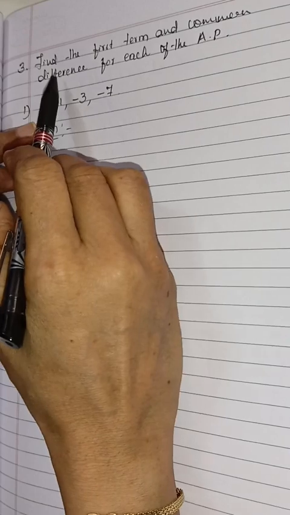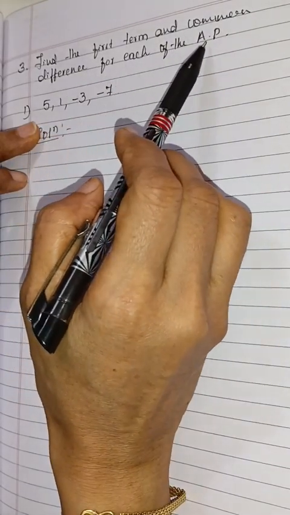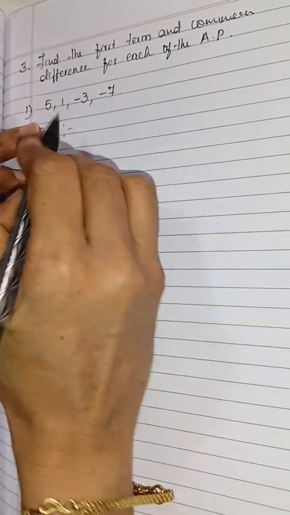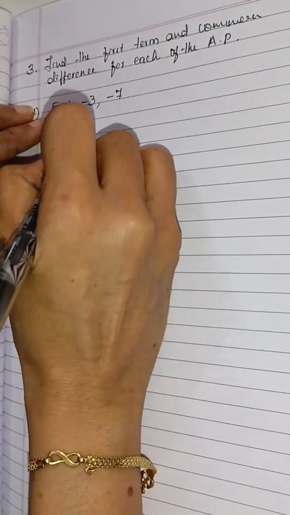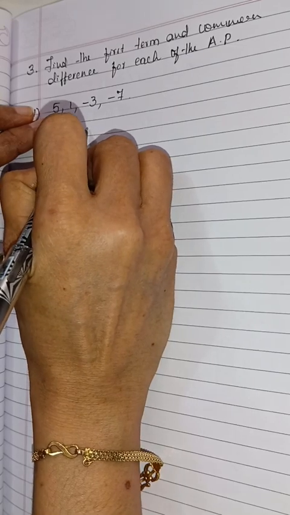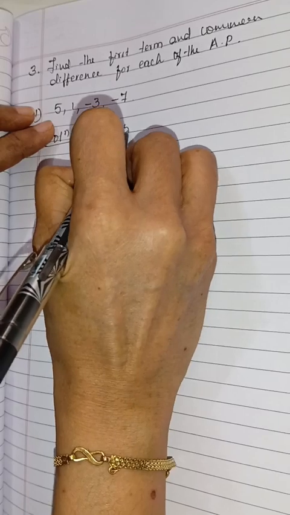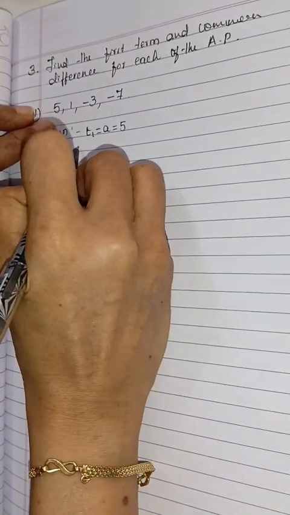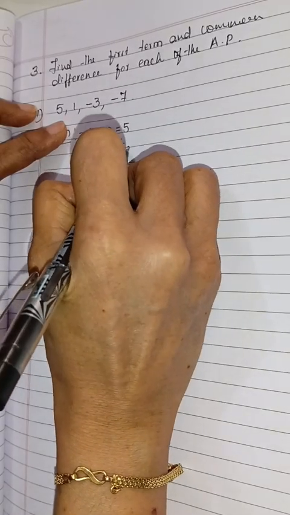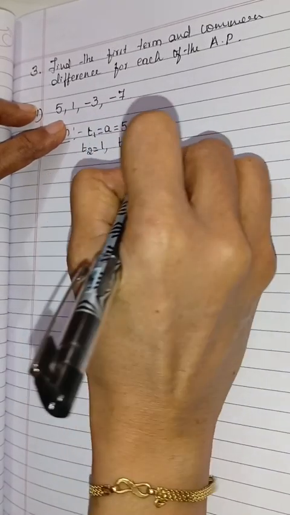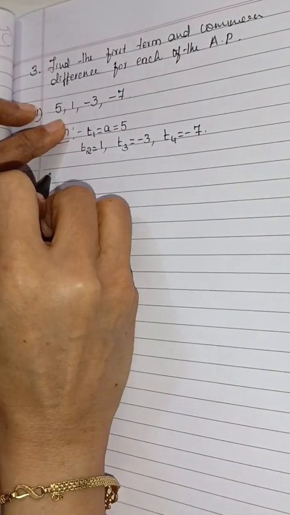Third question is, find the first term and common difference for each of the arithmetic progression. Here in this sequence, the first term is 5. Therefore we write T1, that is A, is 5. T2 is 1, T3 is minus 3, T4 is minus 7.